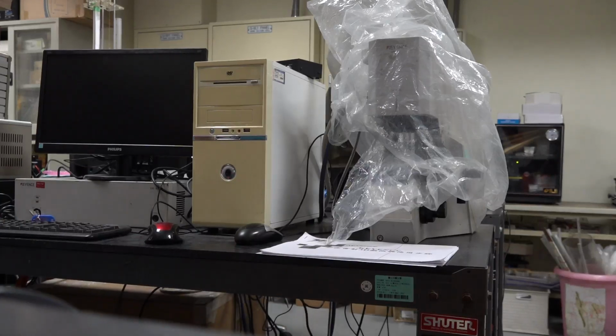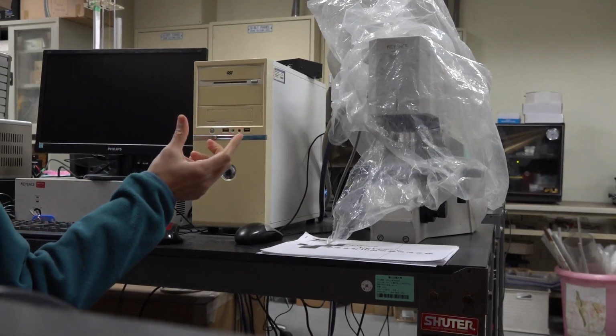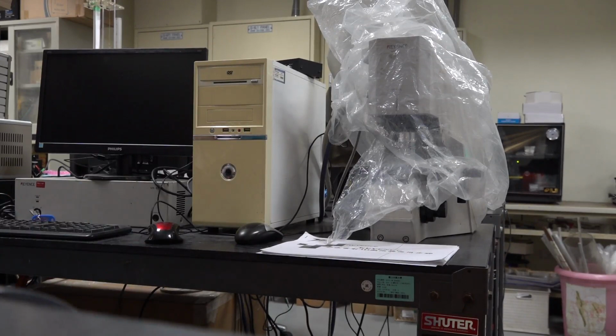To measure the deformation of a MEMS device.